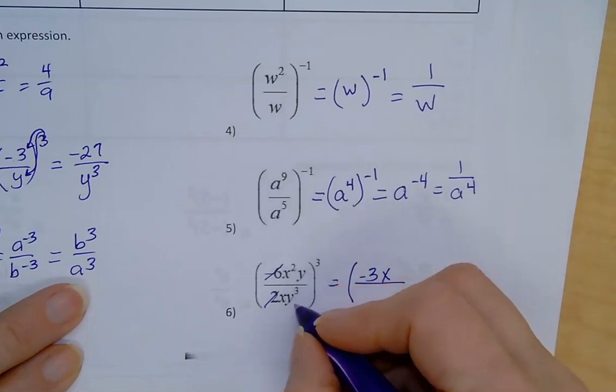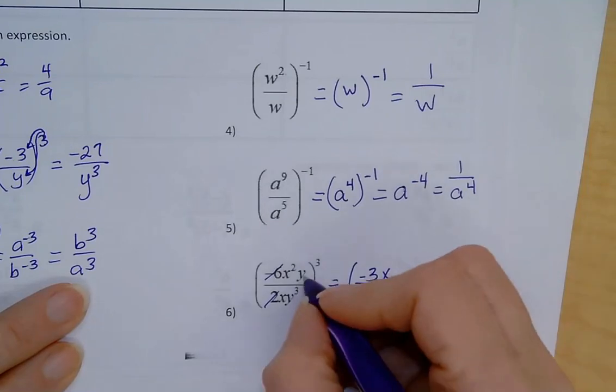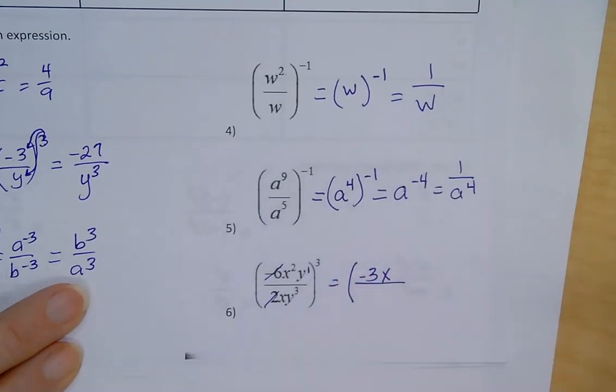I have y in the numerator and I have y to the third in the denominator. So this is a different way to think about this that I haven't really talked about. I'm going to take the difference of these exponents. I have an exponent of 1 and I have an exponent of 3.